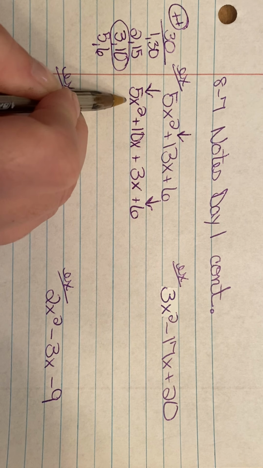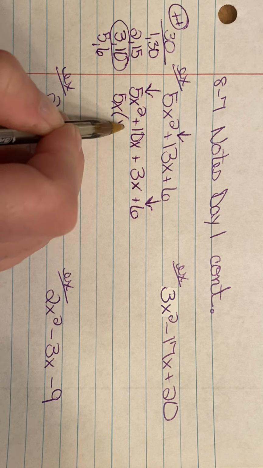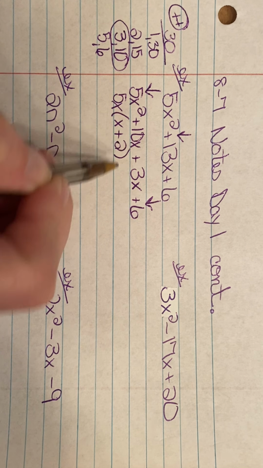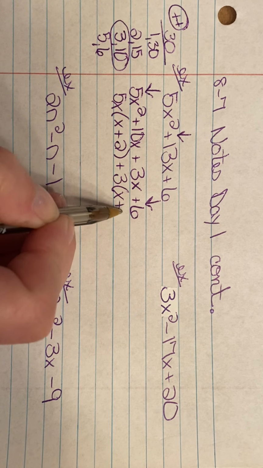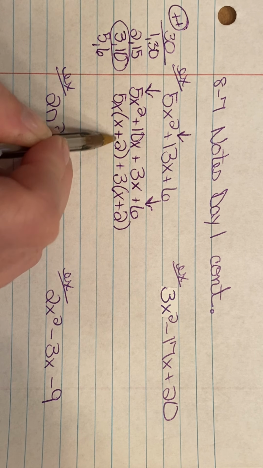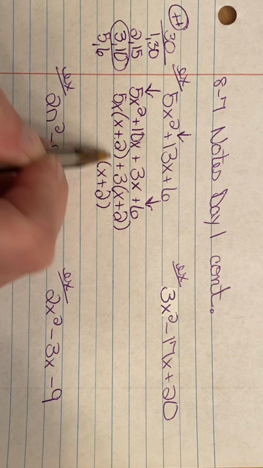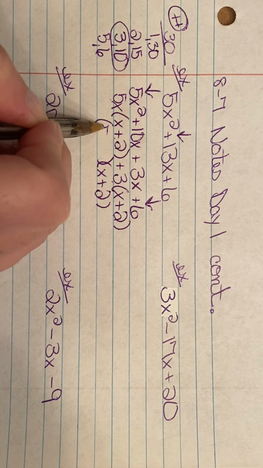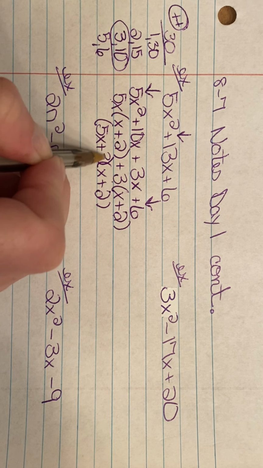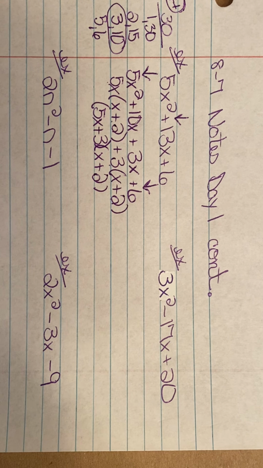So we're again going to look and see what can we take out. In the first pair, it's 5x, leaving us with x plus 2. Over here, our coefficient's going to be 3, leaving us with x plus 2. Our back binomial is the same, so that means we did factor by grouping right. And our first binomial is going to be what we have outside of the coefficient. So 5x plus 3. And the more you do this, the easier it will get.